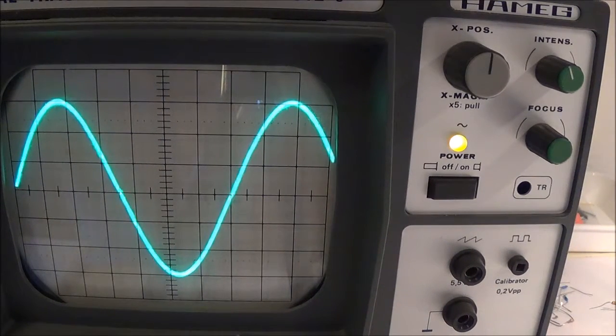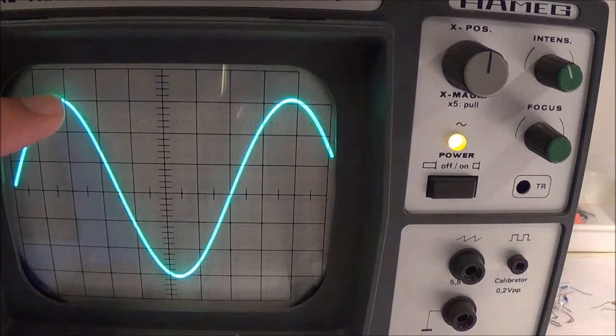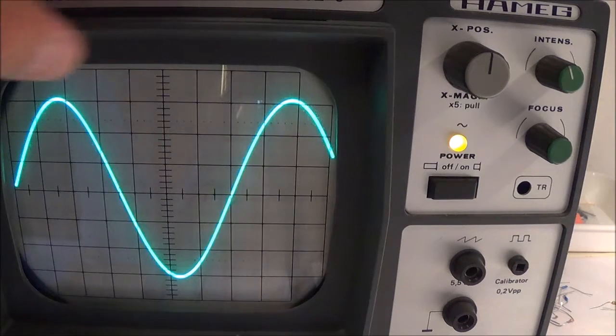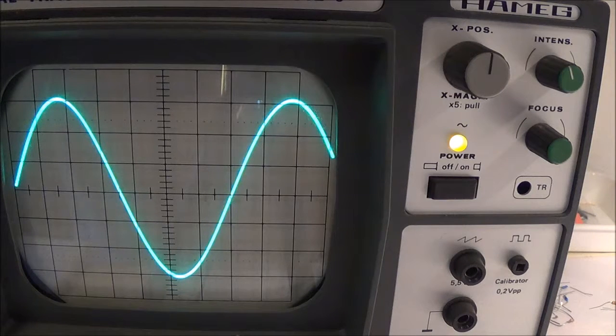Now, I always like to assume that the beginning point of the cycle is the point where the signal crosses the baseline. But in this case, I'm just going to take the top of the positive side of the AC waveform, where it starts to where it ends. Now what I've got to do is count the horizontal divisions from the beginning of one cycle to the start of the next. Okay, we'll do the counting now.